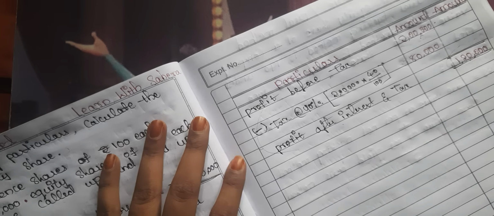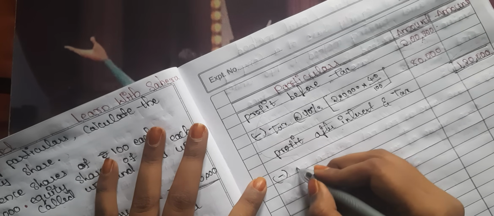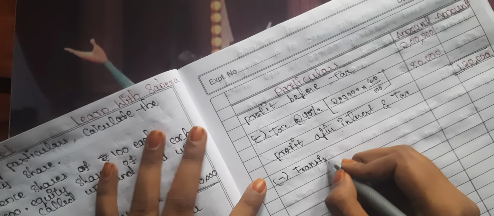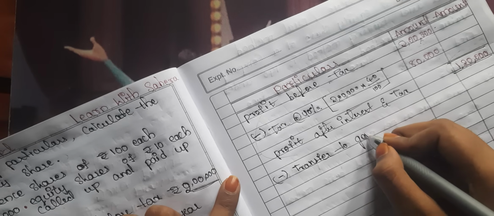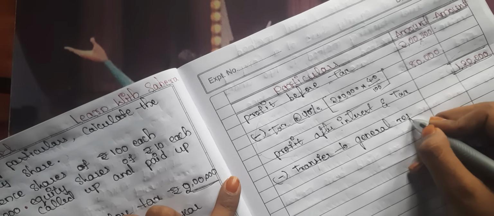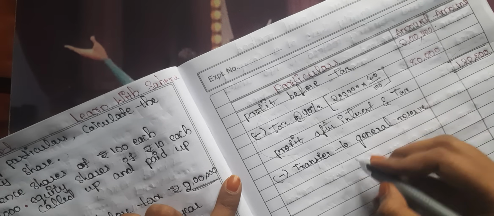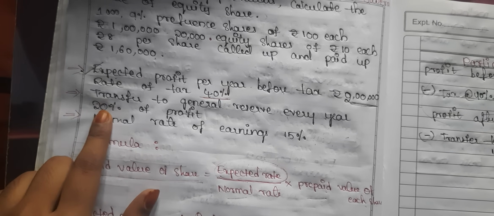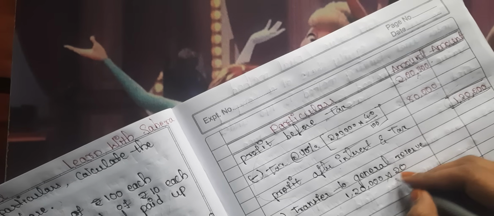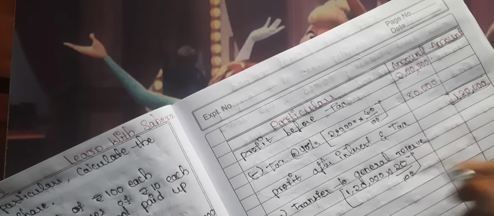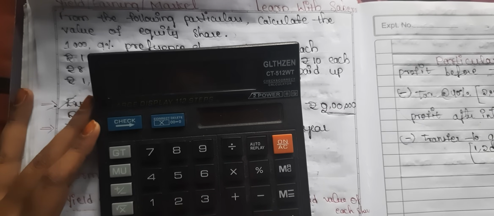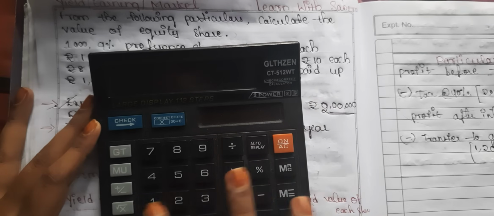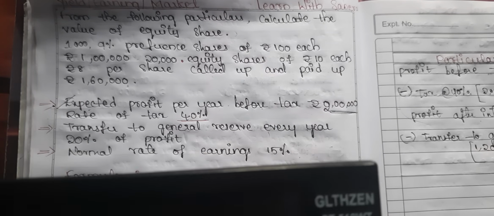But first we will write transfer to general reserve, minus. How are we going to do it? We take the amount 1,20,000 into how much percent? See how much percent they have given you, that much percent you need to take, 20 by 100. So do the calculation: 1,20,000 into 20 divided by 100 is 24,000.